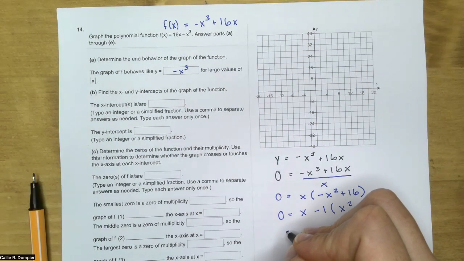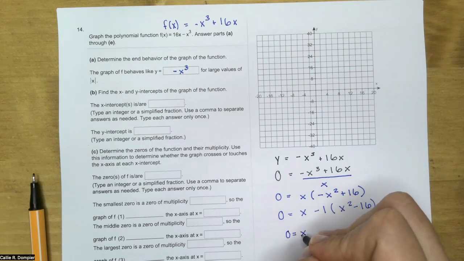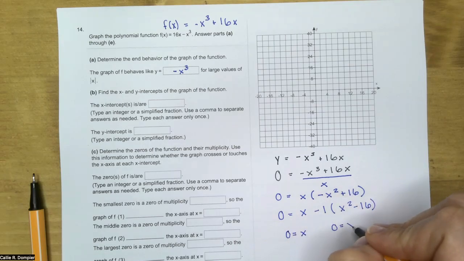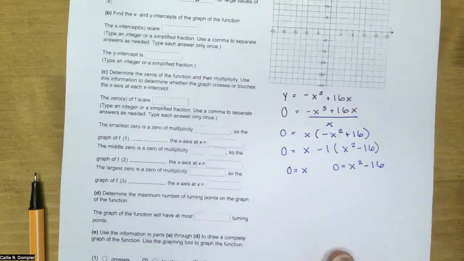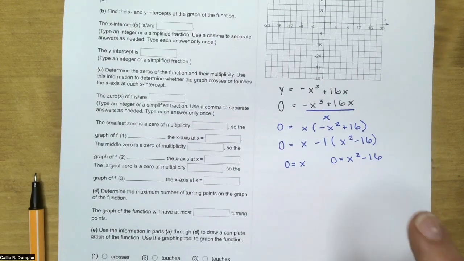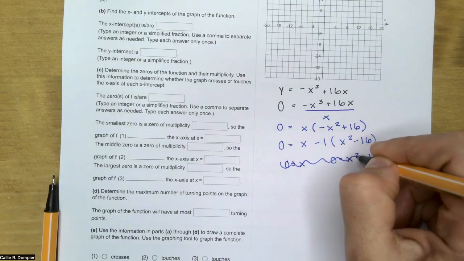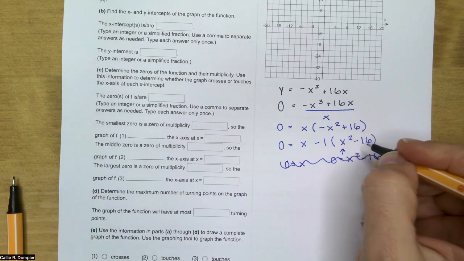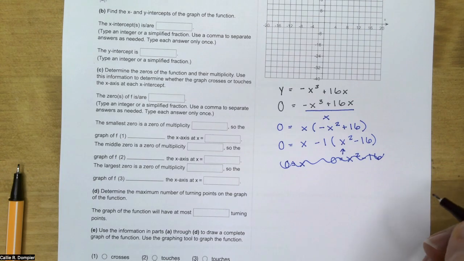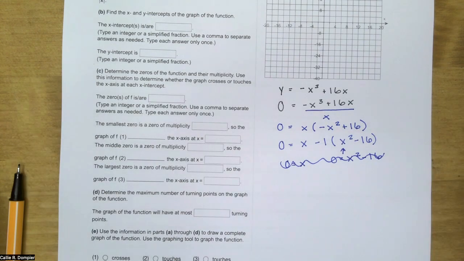Let's take x squared minus 16 and use the factoring for the difference of two squares.